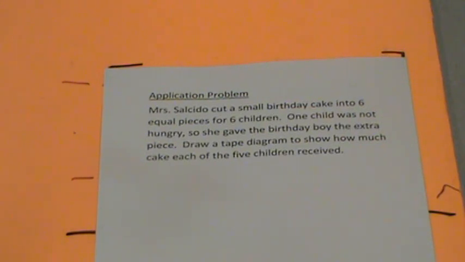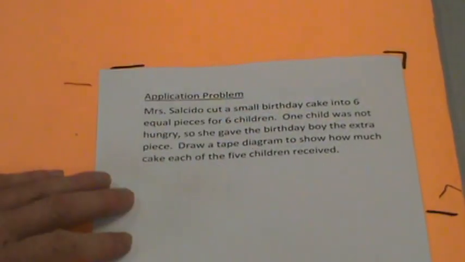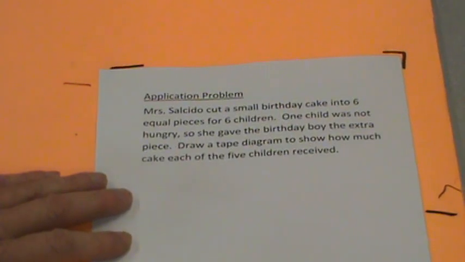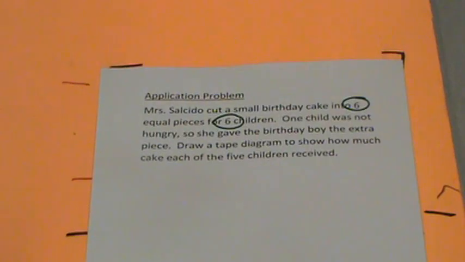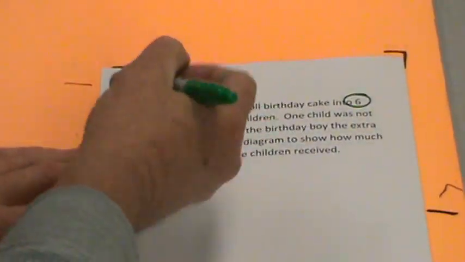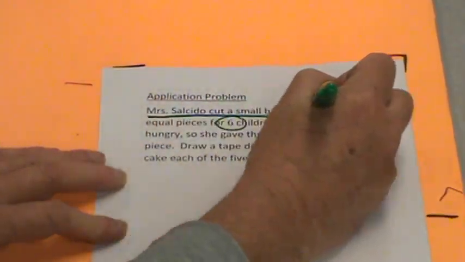Miss Salcido cut a small birthday cake into 6 equal pieces for 6 children. Well, let's first of all circle the numbers, 6 and 6. Let's underline what we know. We know that Mrs. Salcido cut a small birthday cake into 6 equal pieces for 6 children.